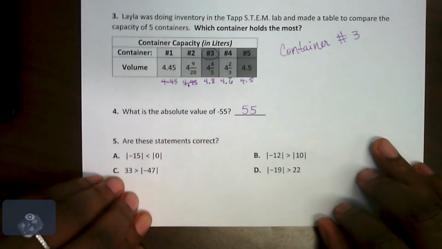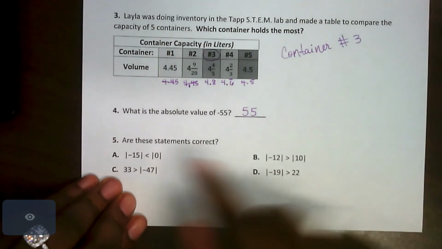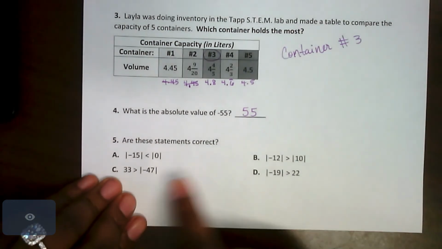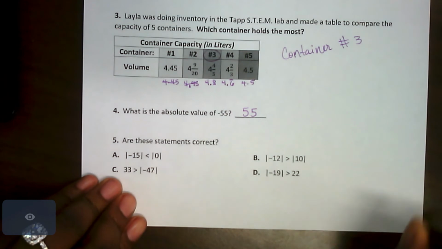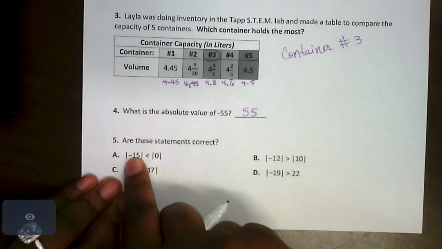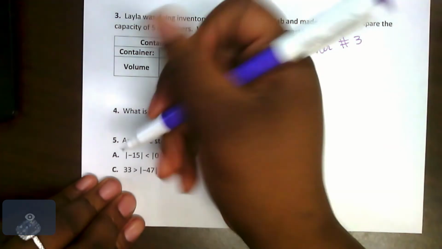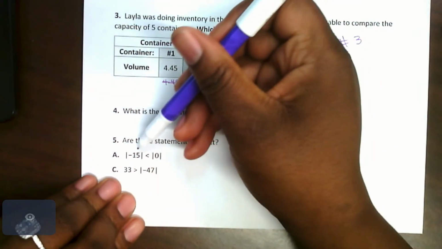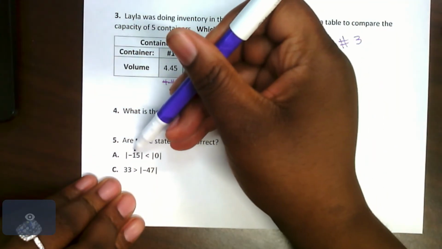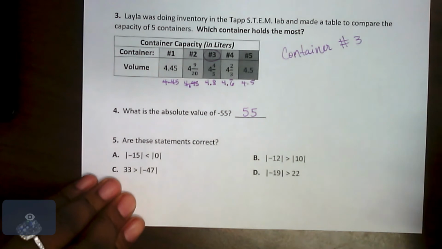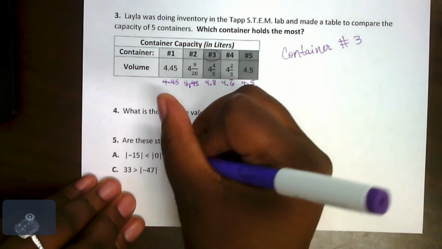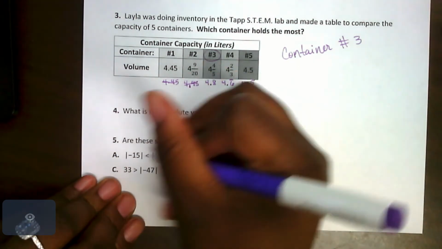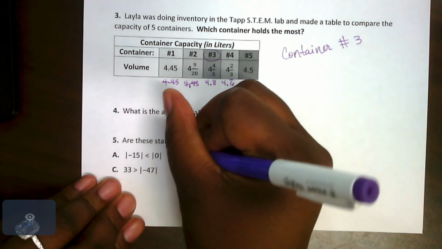Okay, let's look. It's asking, are these statements correct? So notice that we have some absolute value bars here. So I am going to rewrite these by answering the question. Like this first one is asking you, how far is negative 15 from 0? Okay, so let me rewrite this. The absolute value of negative 15 is 15.